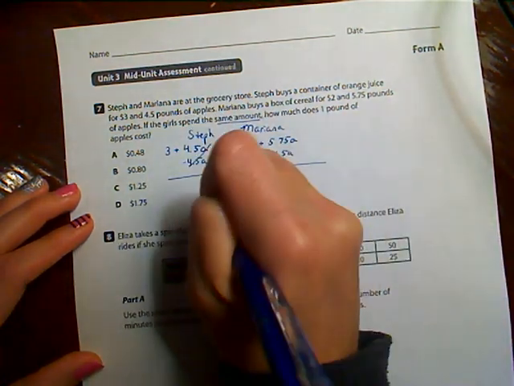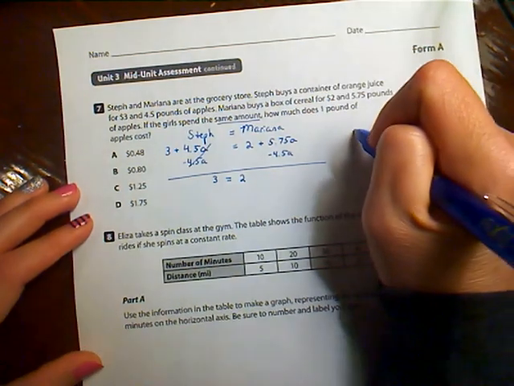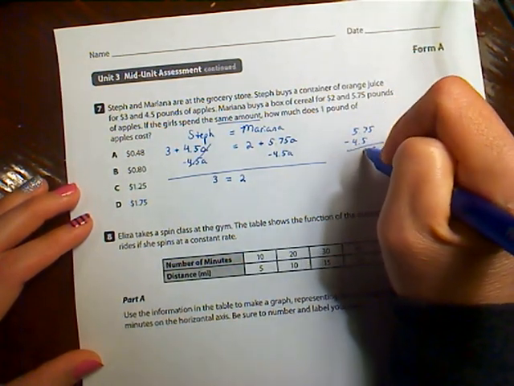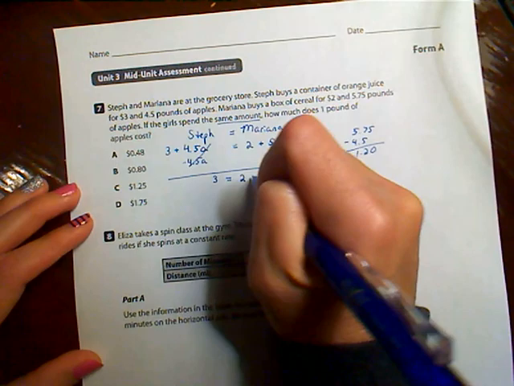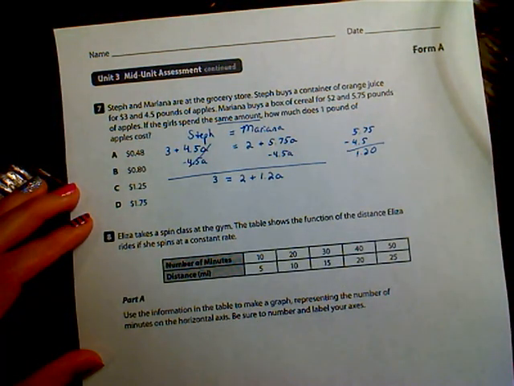They cancel out there, leaves me with a 3 equals 2 plus 5.75 minus 4.5, which gives me 1.25a.